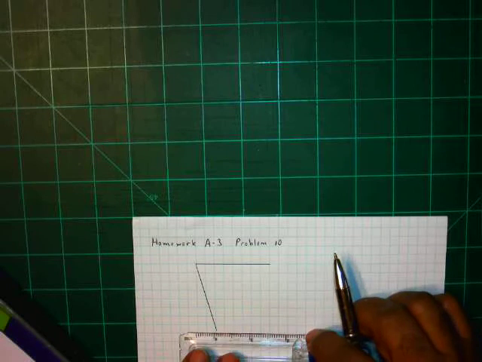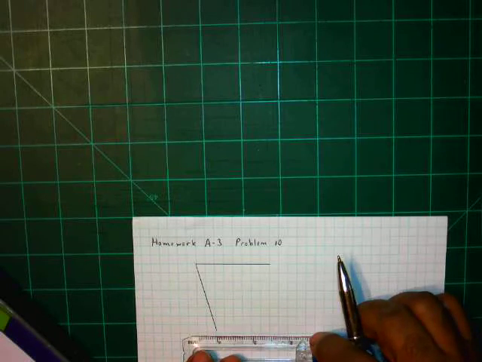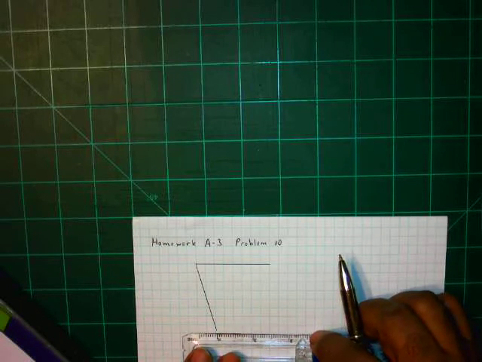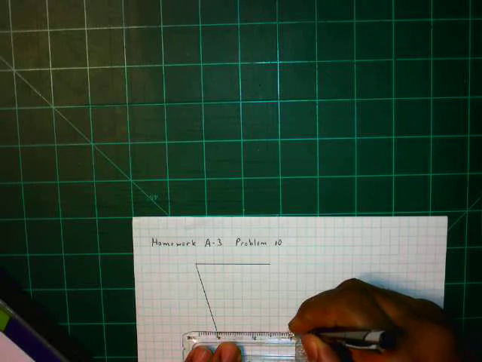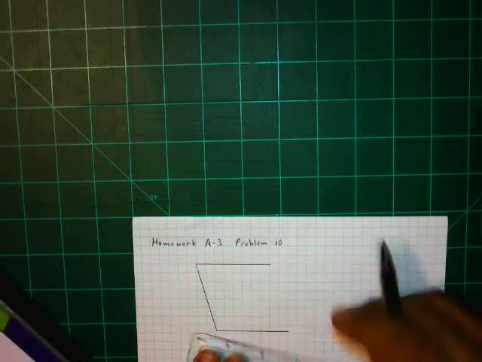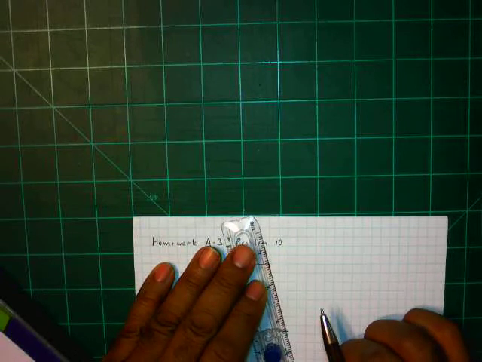And then if I measure over 2 inches from this one, this is my rhombus.